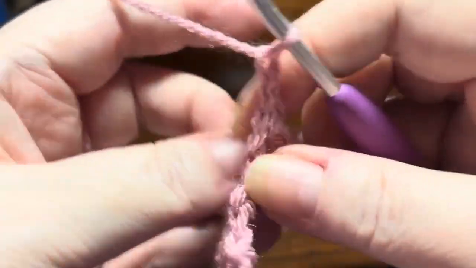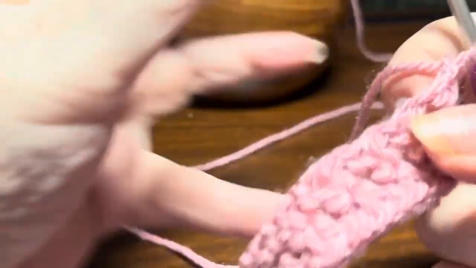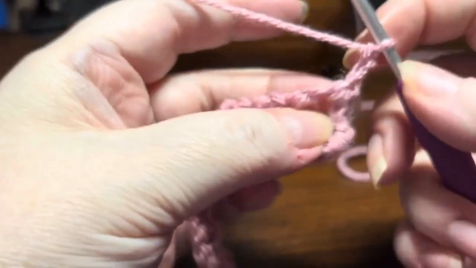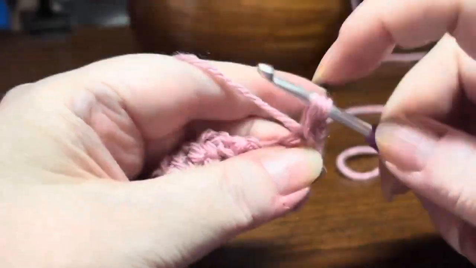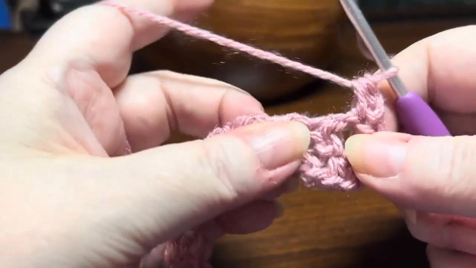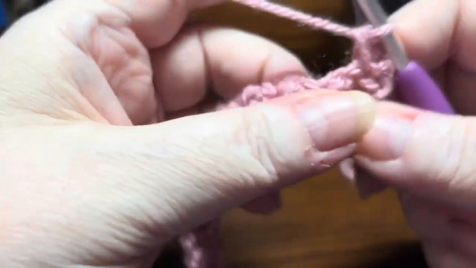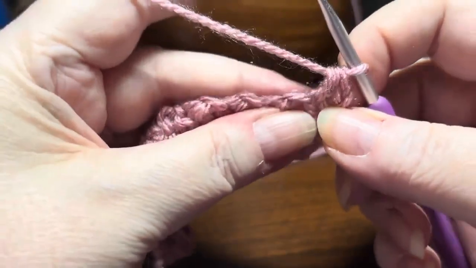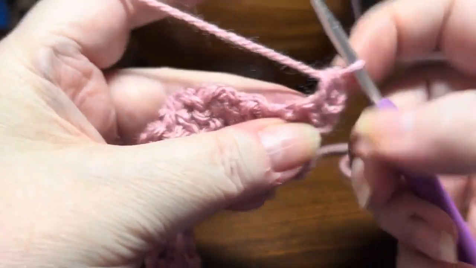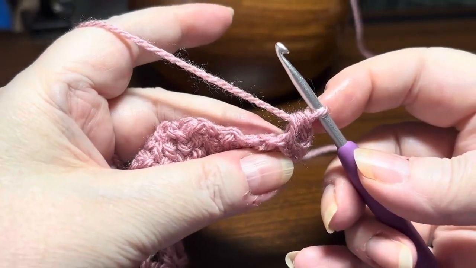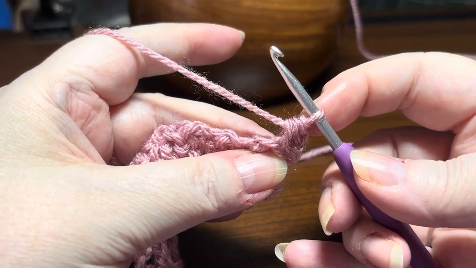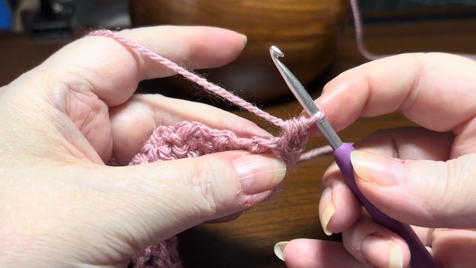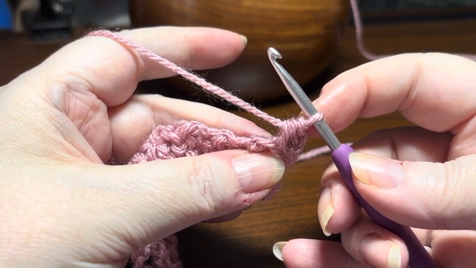Now I'm going to do one more row without speaking. I'm just going to do the half double crochet at the beginning, and then just work all the way across. Now I'll do this reasonably quickly, so if you need to slow down, by all means slow it down. If you don't need to slow it down, that's great.